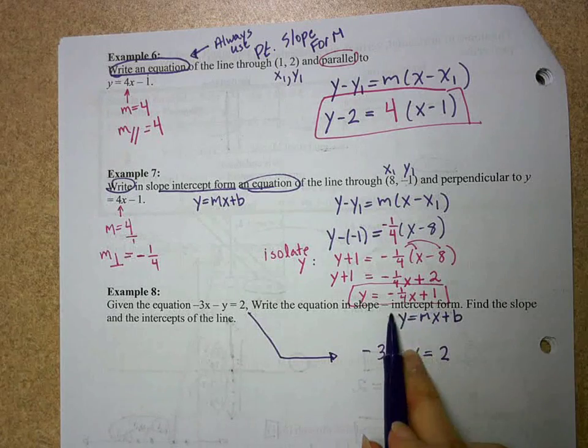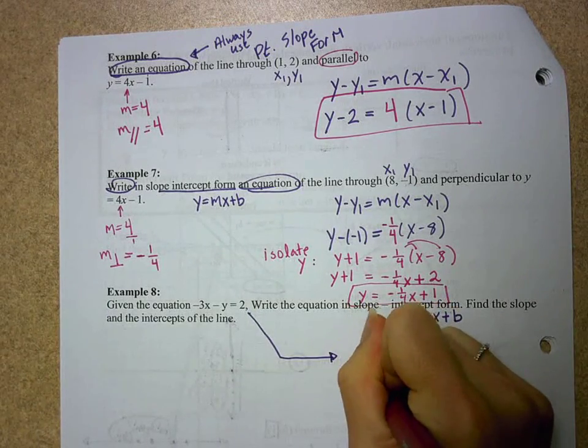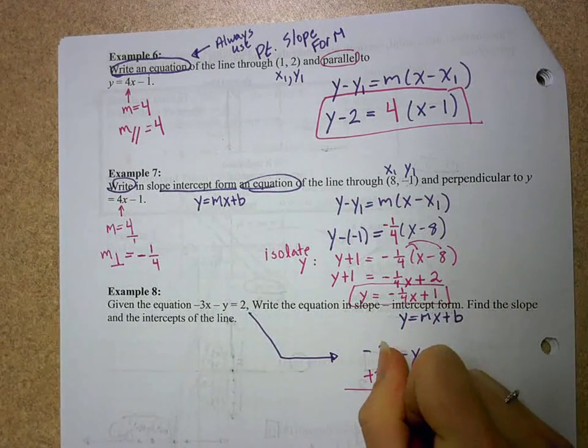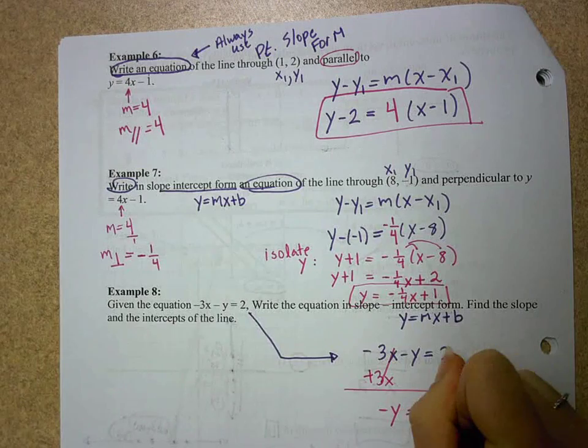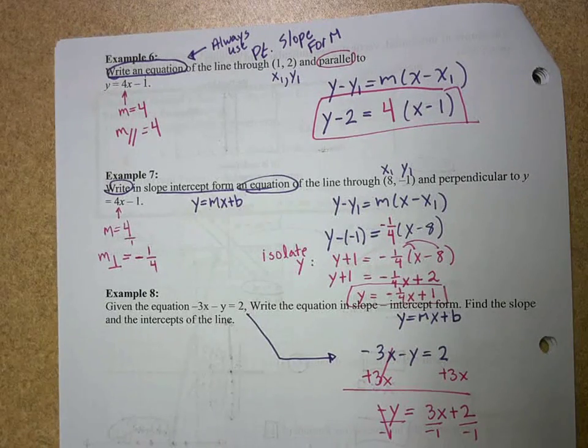Slope-intercept form always isolates the y, so we're going to add 3x to both sides. That gives us negative y is equal to 3x plus 2. Divide by negative 1. That gives us y is equal to negative 3x minus 2.